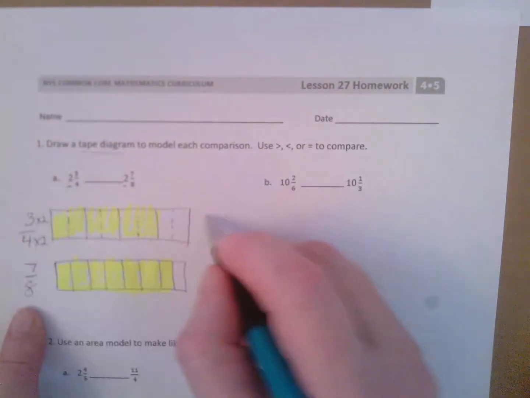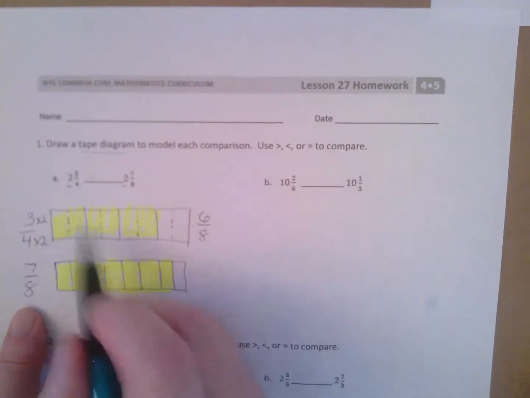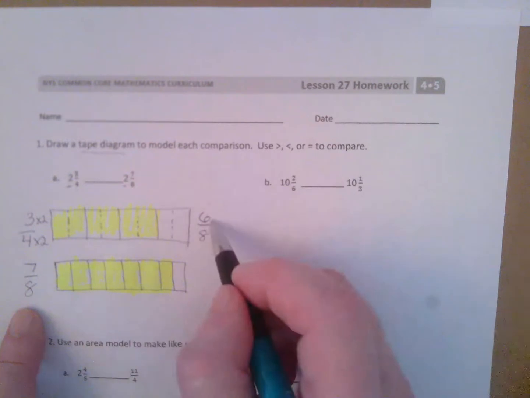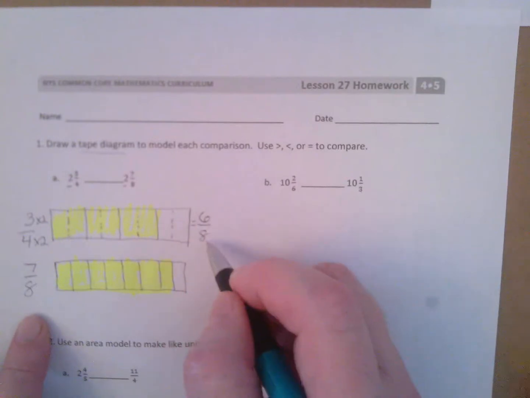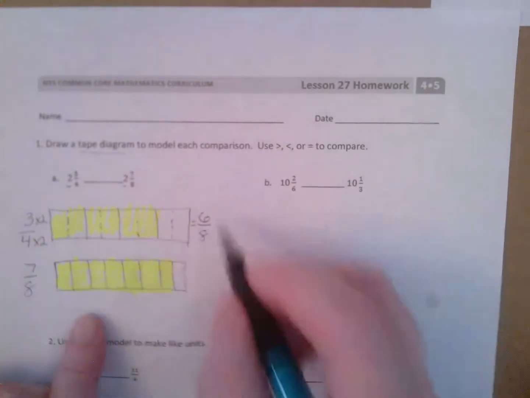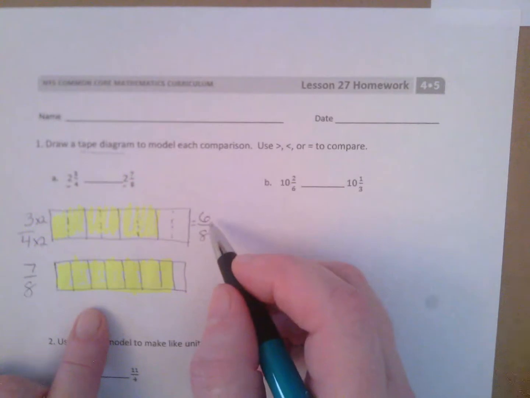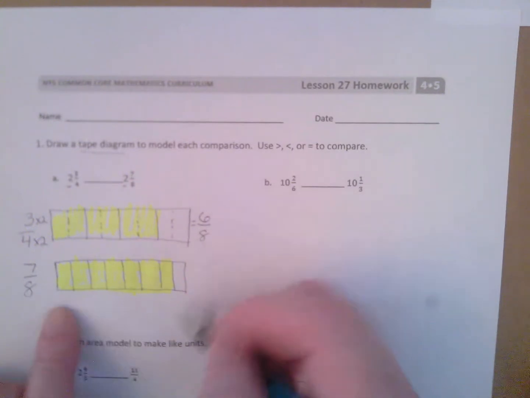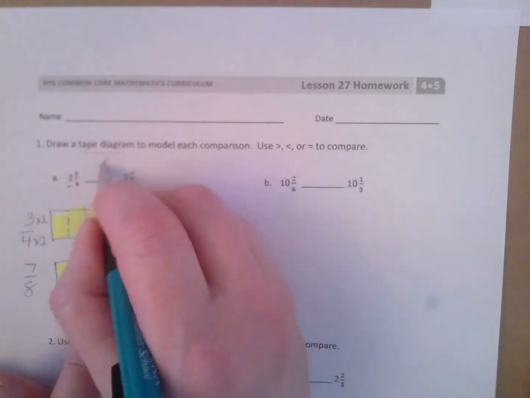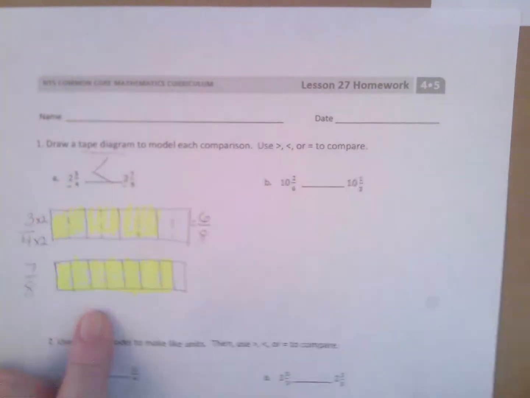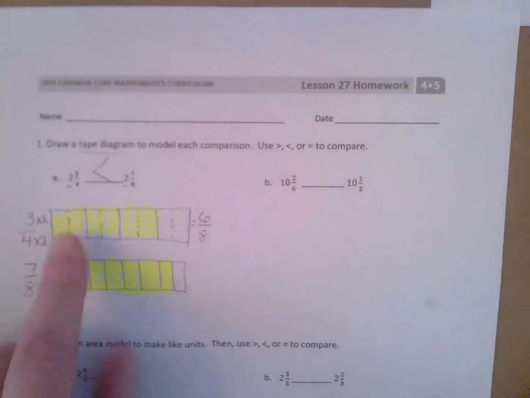So I have 3 times 2 is 6, 4 times 2 is 8. 1, 2, 3, 4, 5, 6. I have 6 shaded out of 8. So 3/4 is equal to 6/8. So 6/8 is less than 7/8. So when we go to write this, 2 3/4 is less than 2 7/8. I decomposed my fourths into eighths.